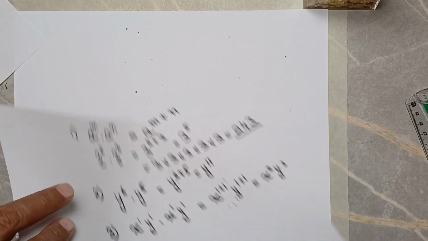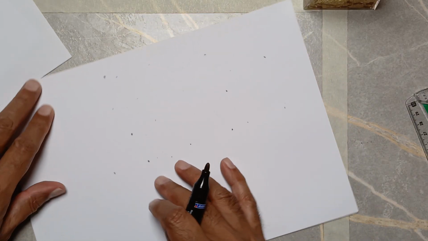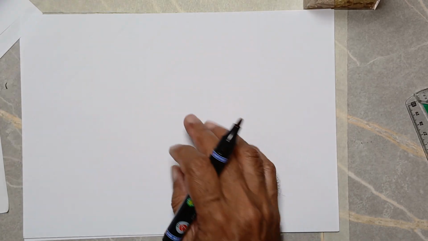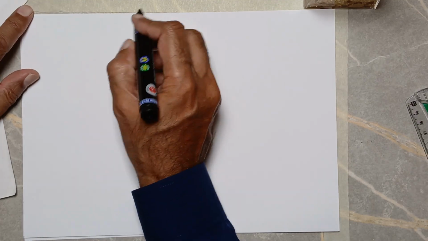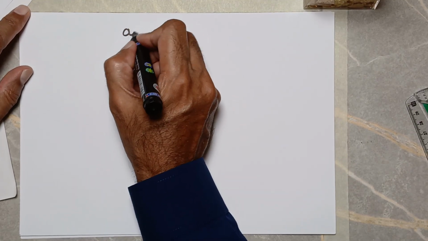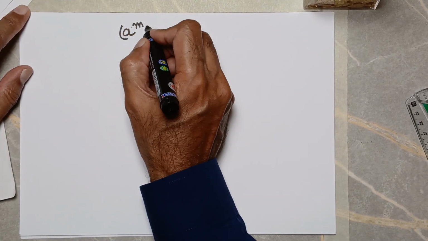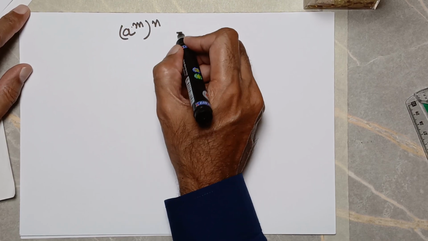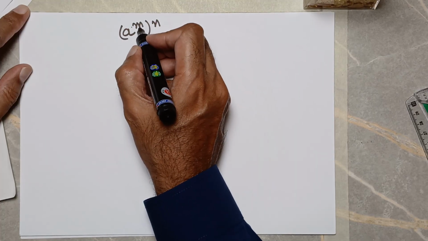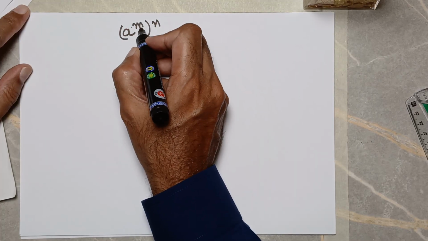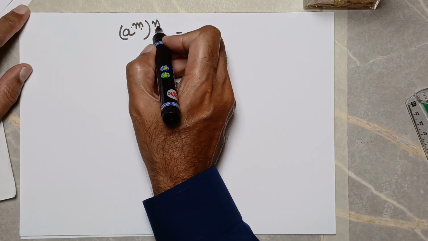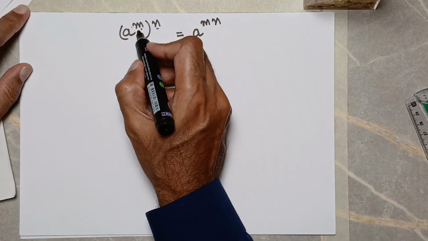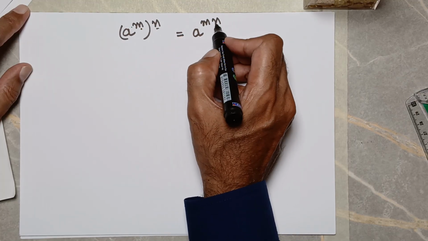Now let's move on to our exercise of today. Sorry, that doesn't look nice because of these dots. Let me take another page. What I have is a raised to the power m, whole raised to the power n. What are we going to do? We are going to multiply this m with this n. When a power is raised to another power, the exponents are multiplied, so the result is a raised to the power mn.